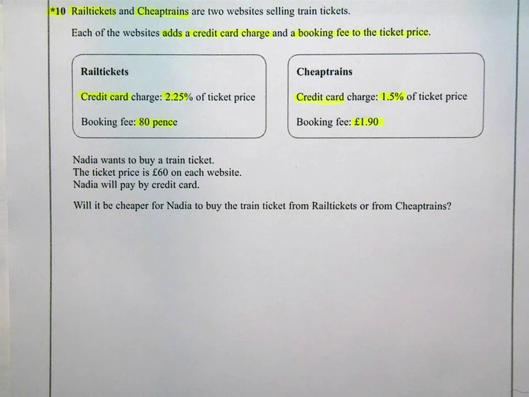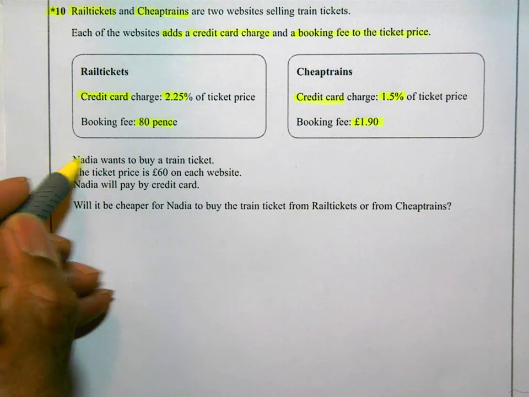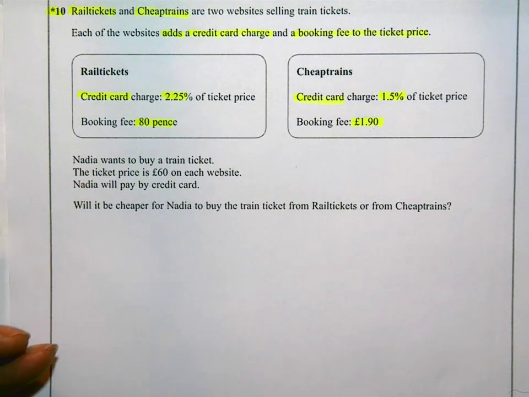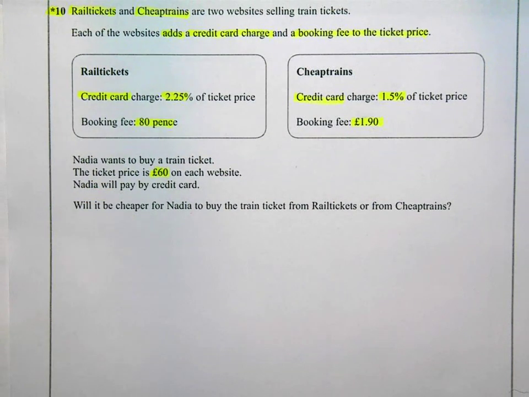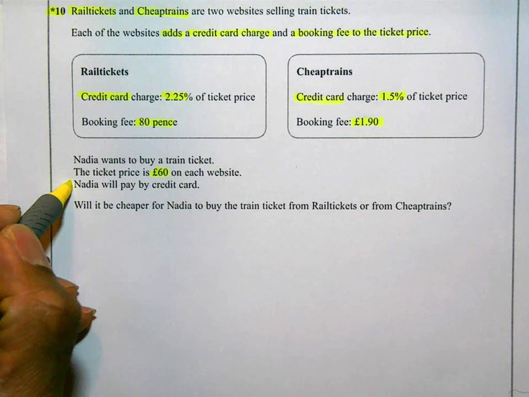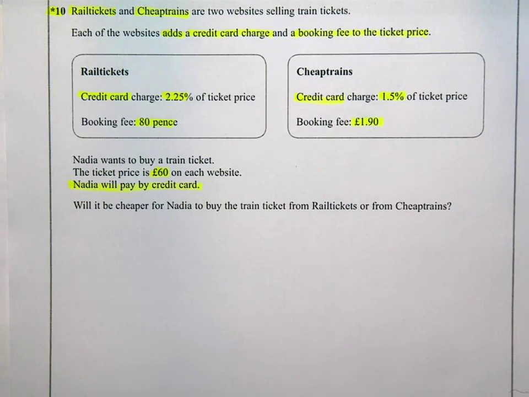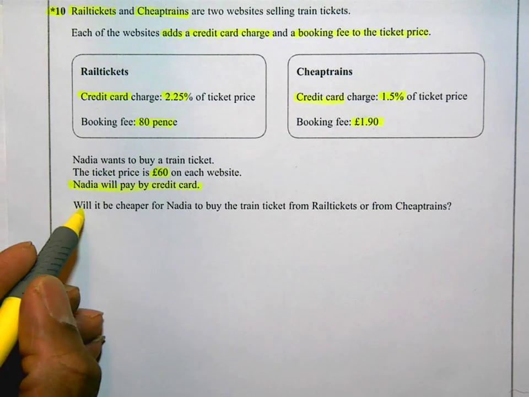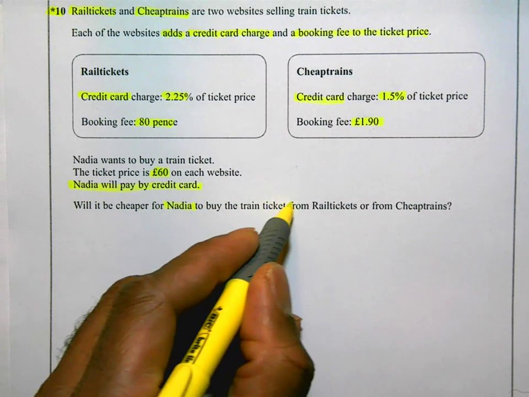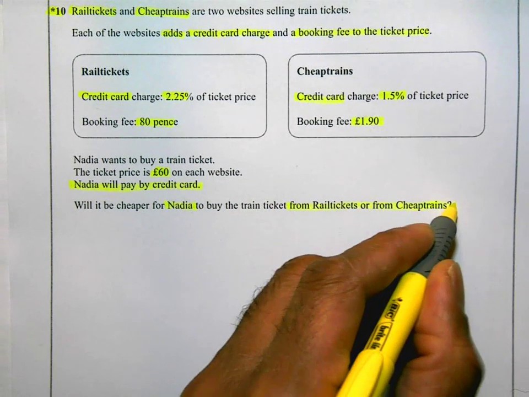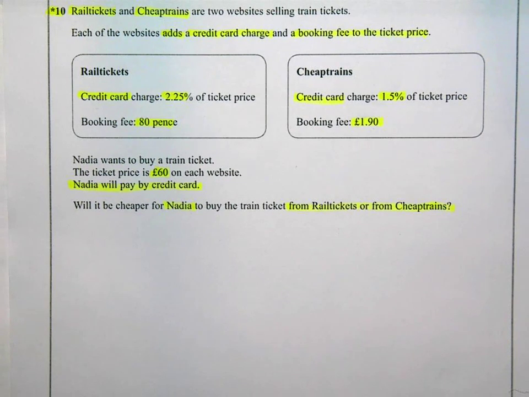So in the question itself it says Nadia wants to buy a train ticket. The ticket price is £60 on each website. Nadia will pay with a credit card. Will it be cheaper for Nadia to buy a train ticket from rail tickets or cheap trains? So this is a best buy question. They want you to identify which website has the cheaper ticket price.